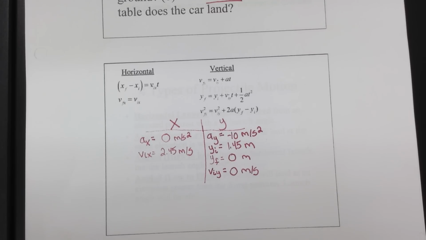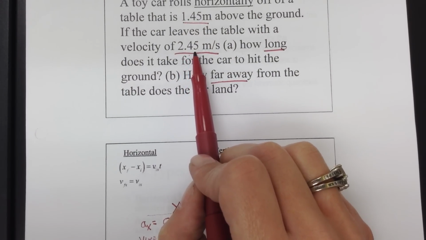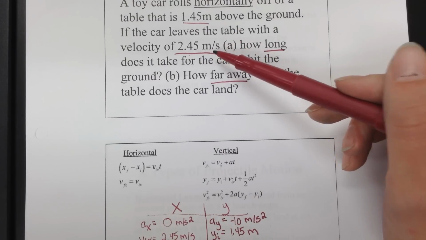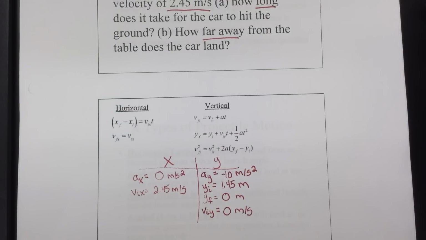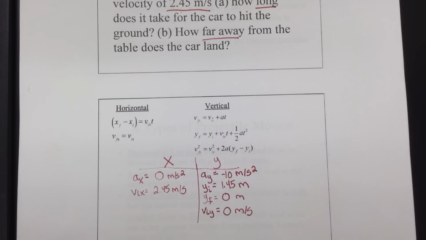so we don't need to do components. But remember, technically, we have our components. Here they are. Here's the VIX, here's the VIY. And if you don't believe me, you can go ahead and use your component equations and plug your values in. You can do 2.45 cosine of 180 and you'll get this. And you can do 2.45 sine of 180 and you'll get this. So the components we were able to get easily because of it being a horizontal launch, meaning the launch itself was one-dimensional since the angle was 0 degrees.